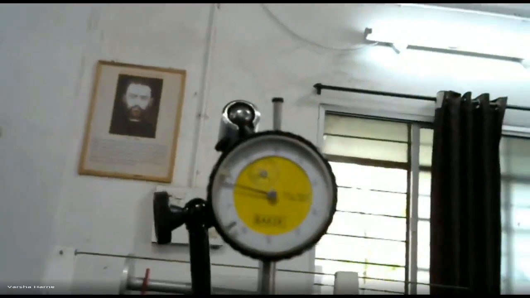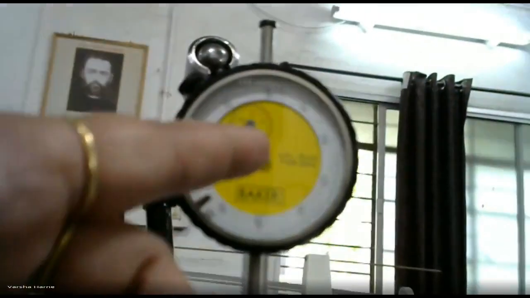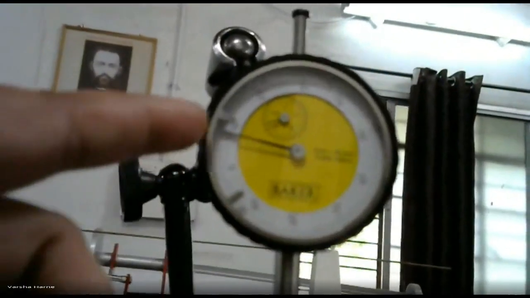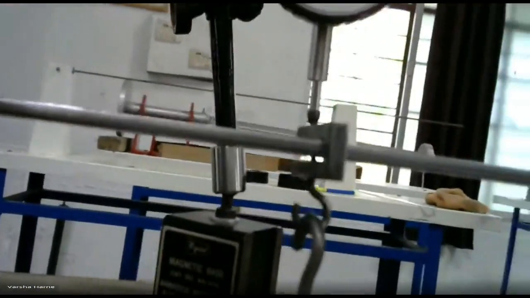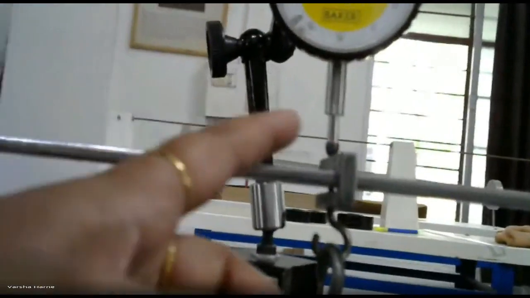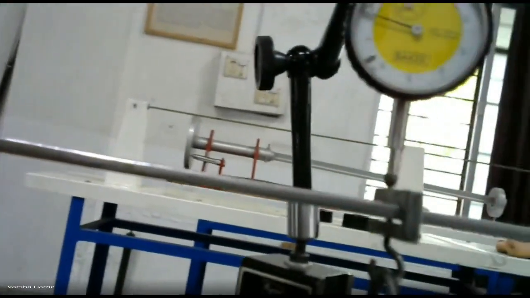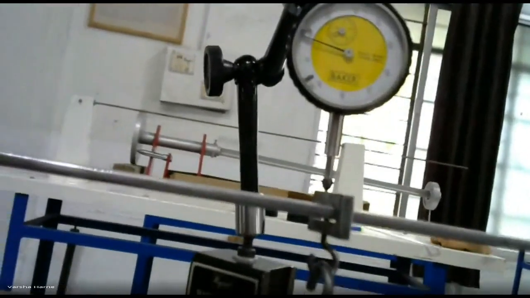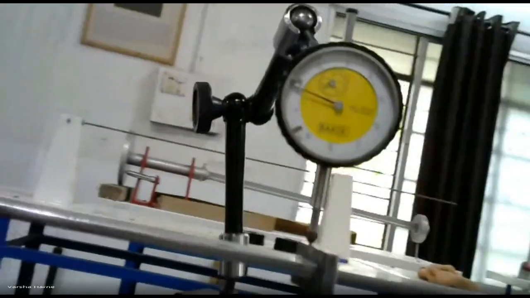By using this dial gauge. The least count of this dial gauge is 0.01, and we have to measure at least 25 mm deflection. This is the center of our beam. The span, the length of that beam, is 100 centimeters, so the center is located at 50 centimeters. First of all, you measure the dimensions of that beam, that is the width, thickness and length. But it is directly given to you in our manual, isn't it? Because the beam cannot be changed, naturally the dimensions cannot be changed.